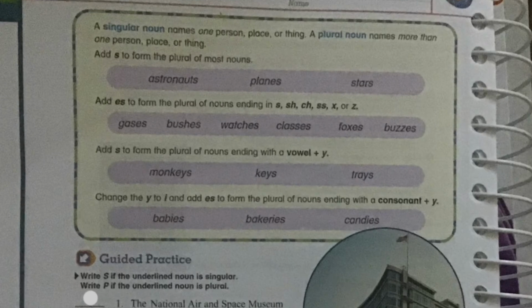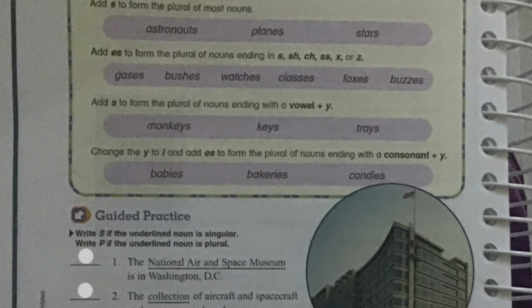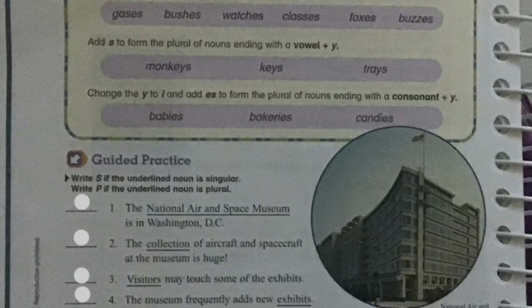You add es to form the plural of nouns ending in only these letters. So if your noun ends in s, sh, ch, double s, x, or z, we add es, for example, and they give them to you in the purple bubble. Next part, add s to form the plural of nouns ending with a vowel plus y. So we have monkey, here's my vowel e, plus a y, we add an s. Keys, here's my vowel, plus a y, add an s.